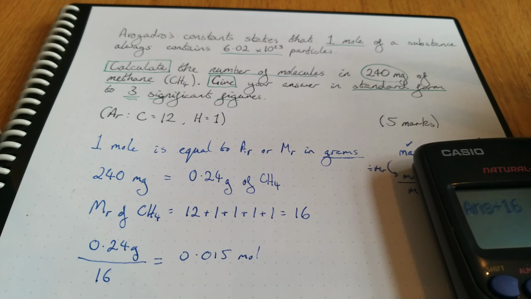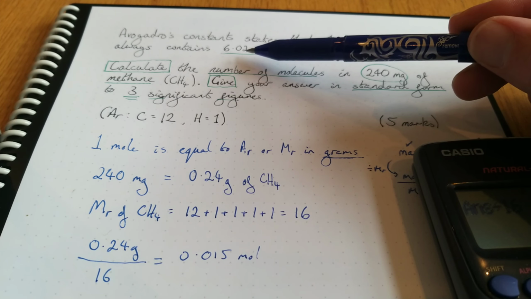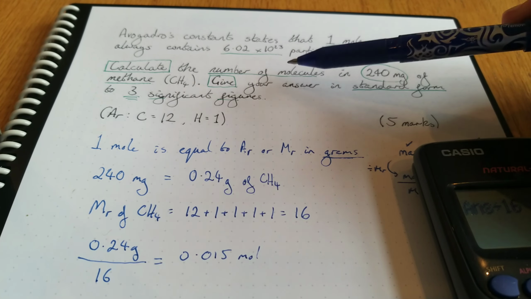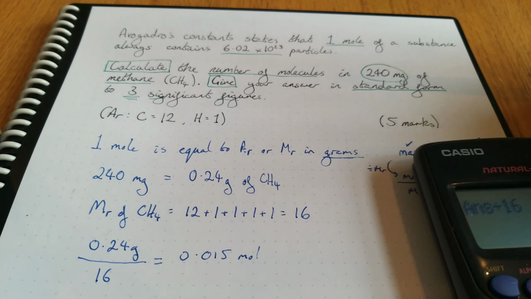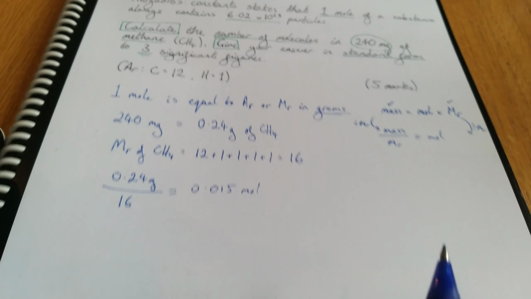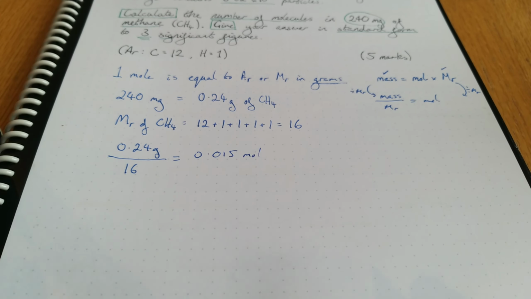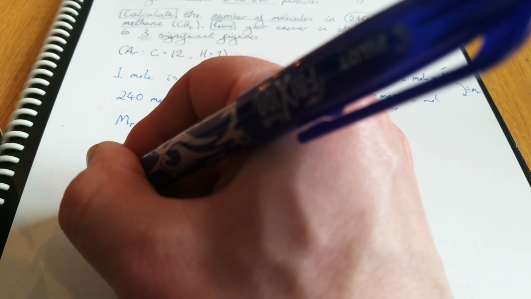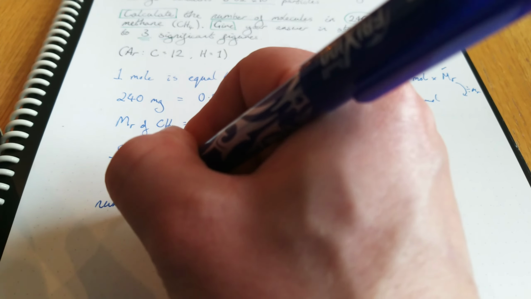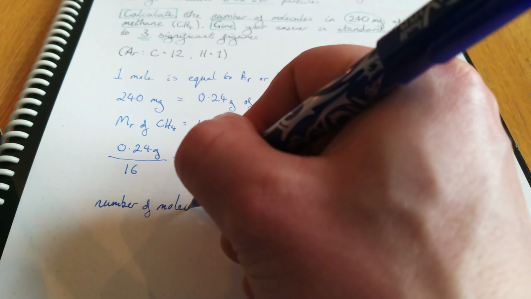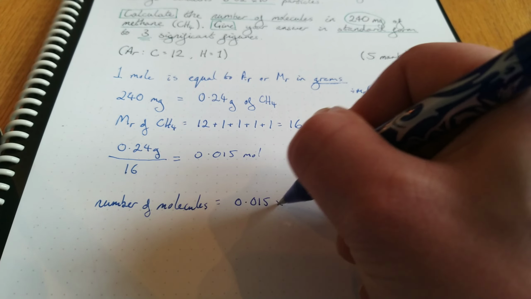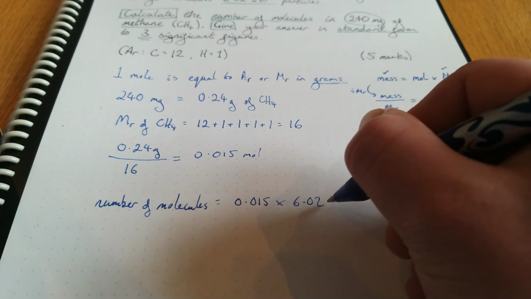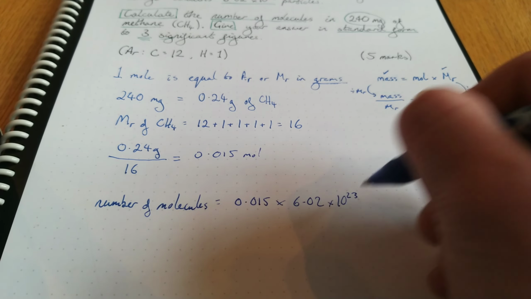Okay, so now we know the number of moles, we can use Avogadro's constant in order to work out how many particles that will be, because 1 mole contains 6.02 times 10 to the power 23 particles, or molecules in this case. But we don't have 1 mole, we've only got 0.015 moles. So all we need to do is multiply that by Avogadro's constant. I'm just going to move my camera down again. So to work out the number of molecules will be equal to 0.015 multiplied by 6.02 times 10 to the power 23.